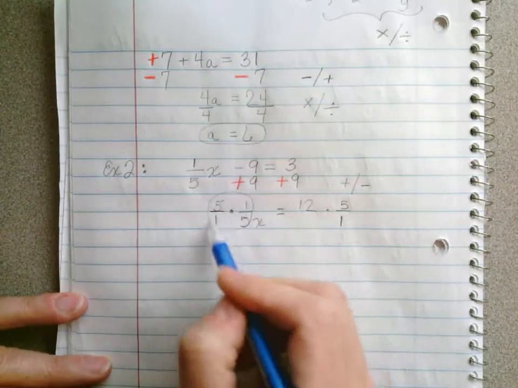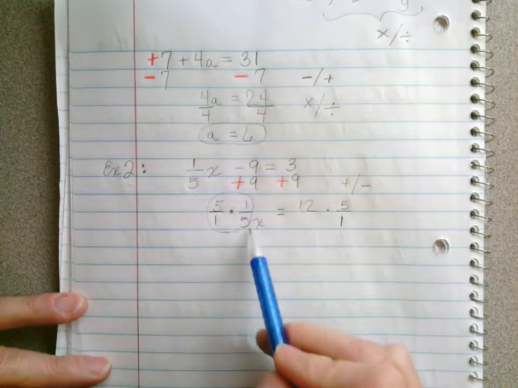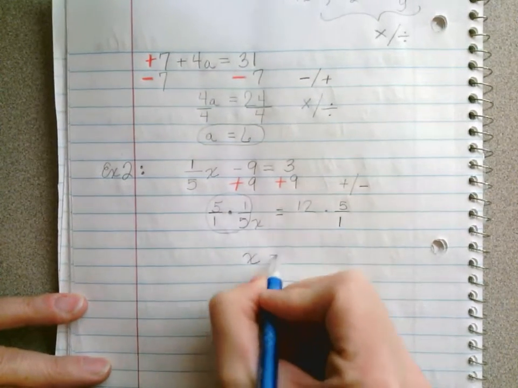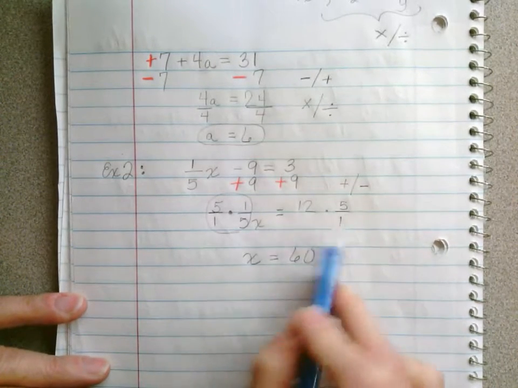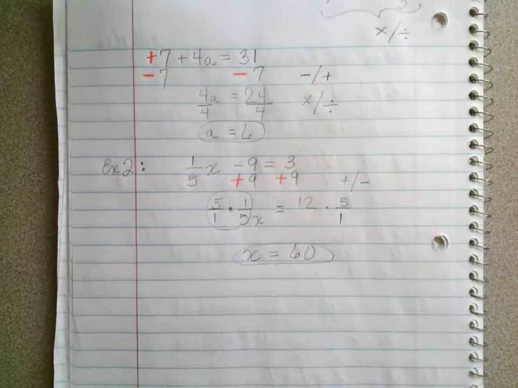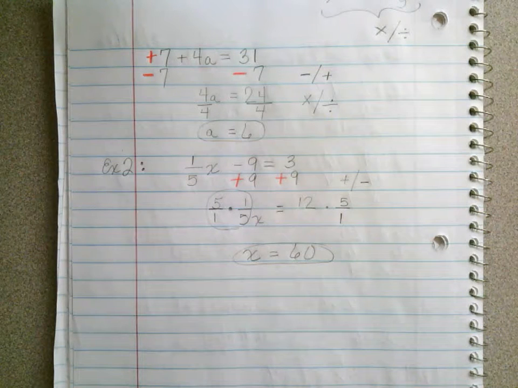This, in effect, cancels these out because that becomes 1. So 1x is equivalent to the value of the product of 12 and 5. Boom. Done. There's your answer.